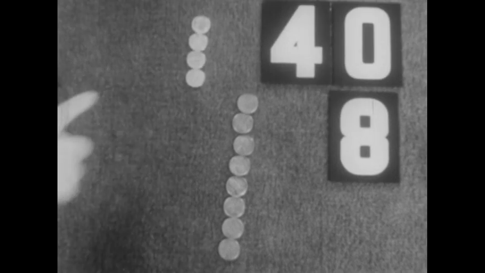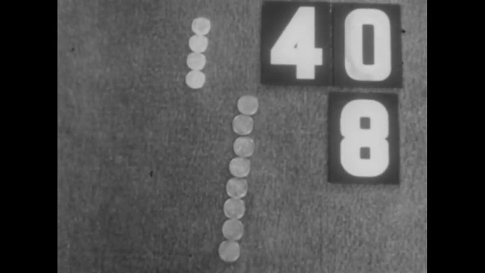But let's study our numbers a little. 1, 2, 3, 4, 5, 6, 7, 8, 9. These numbers belong in the units place. But 10 takes up 2 places. This 1 means 1 ten. And this 0 means no units.